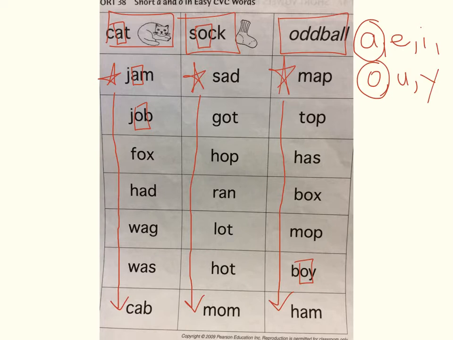At this time, you are going to cut apart your words using scissors. Please use scissor safety. And you are going to start sorting them under your three headings: cat, sock, and oddball. Those should be right at the top. Wherever you're working in your workspace, those should be at the top. Then you're going to go ahead and sort all of those words, and they all fall under one of those columns, ah, ah, or oddball.